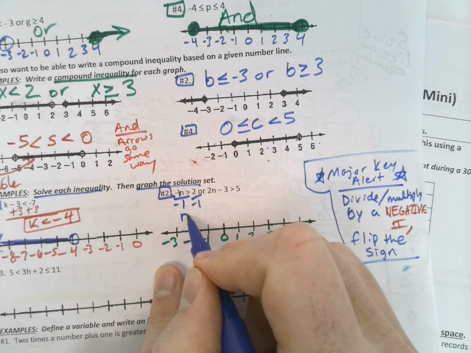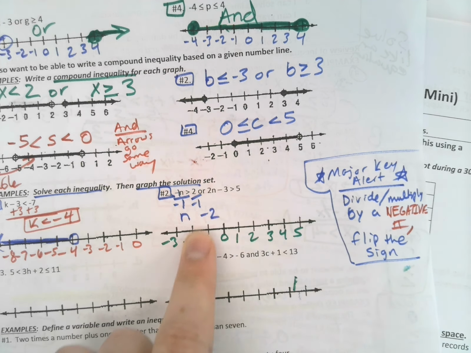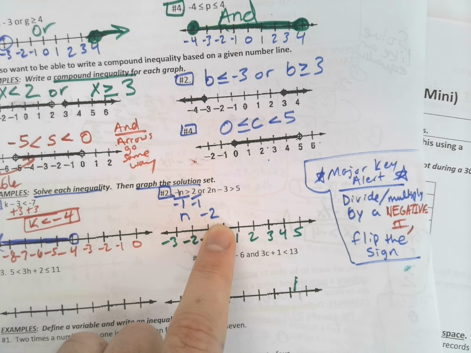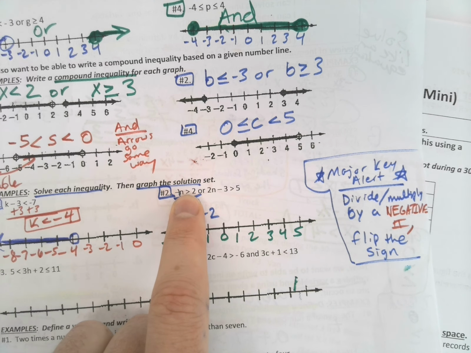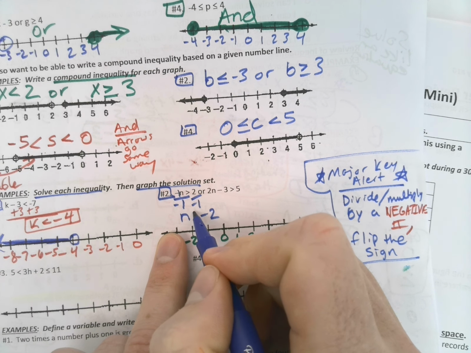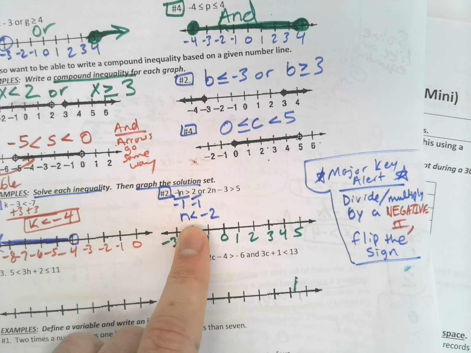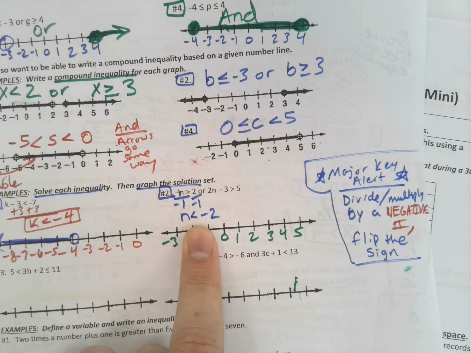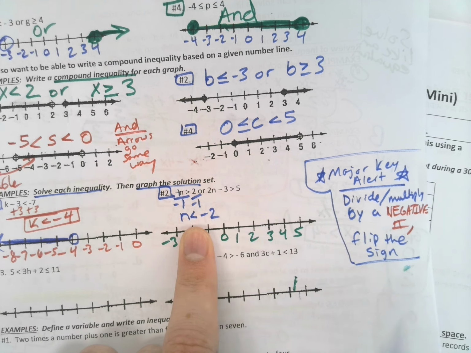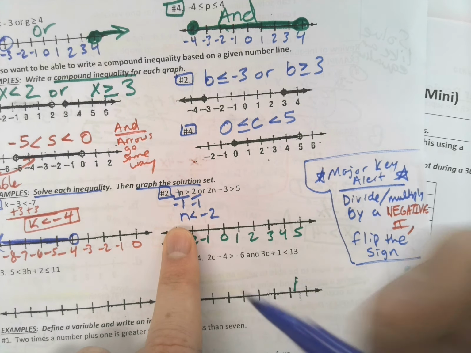And if you divide by a negative, not only is it going to turn that 2 into a -2, you have to flip that greater than sign. So that greater than sign now becomes a less than sign. I know that's going to get some people. So just please take your time on that one.